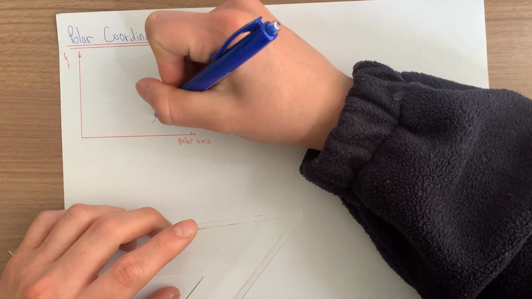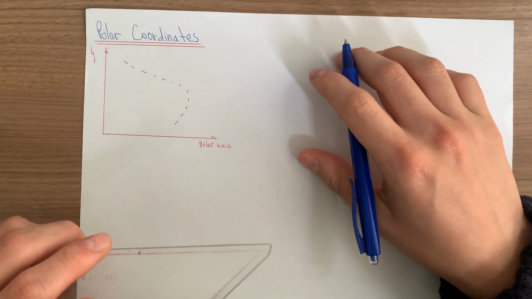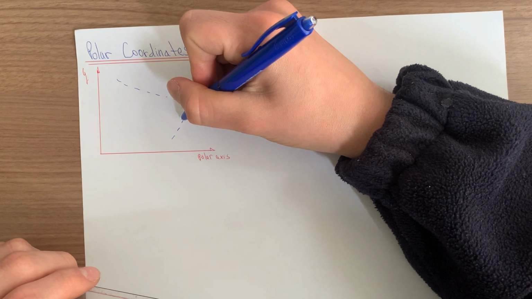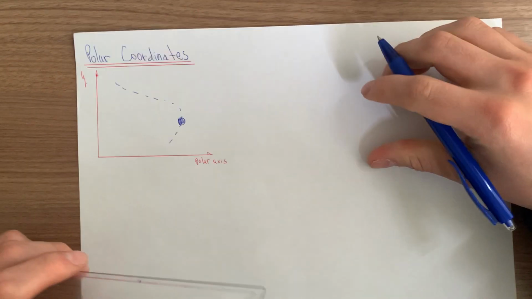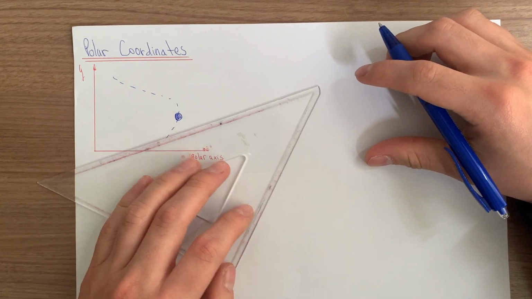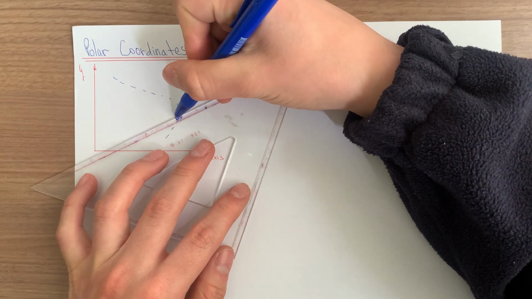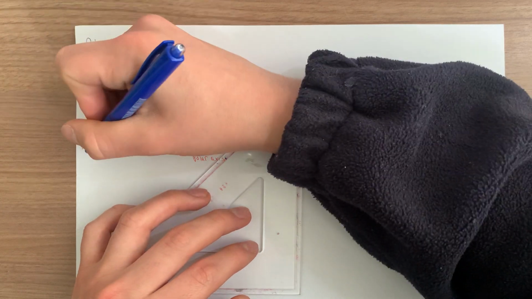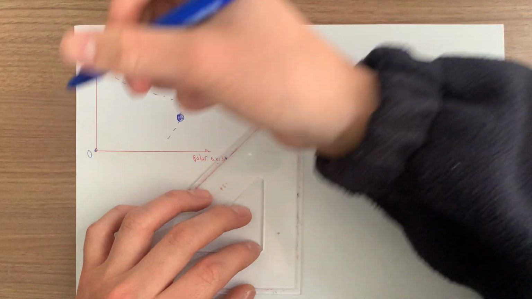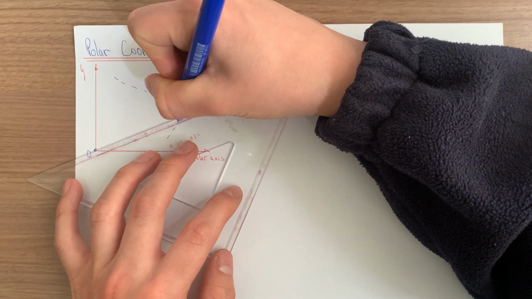So we have a trajectory. I mean, it can be any trajectory you want. And we have a particle right here, moving in this trajectory. Now, we draw our radius or our position vector that starts in the origin of these two axes. So we have O, that is the origin, and there our radius starts. This is going to be like our reference.